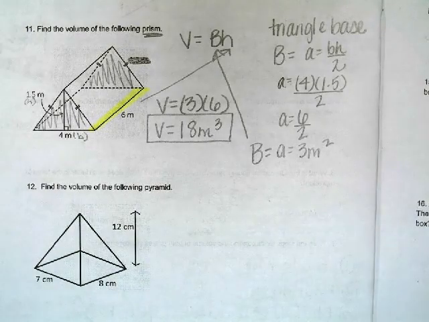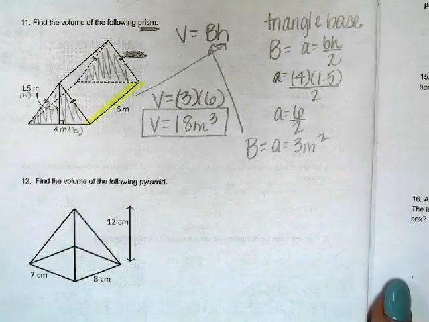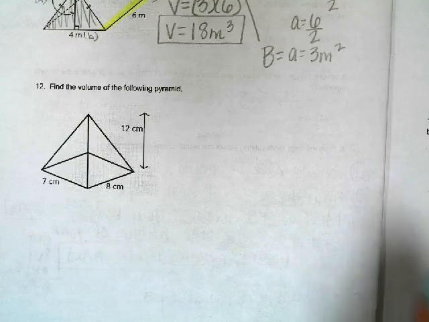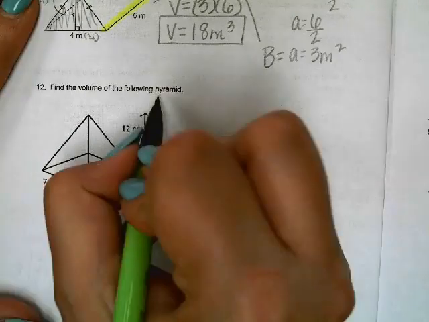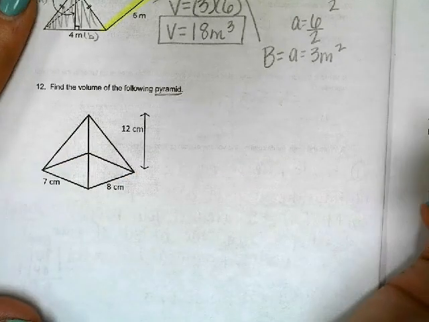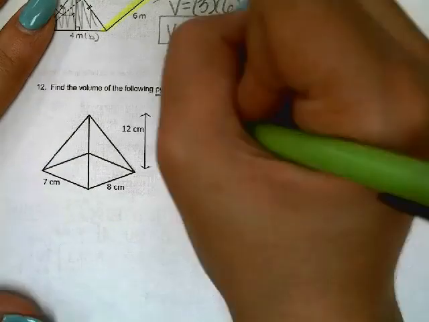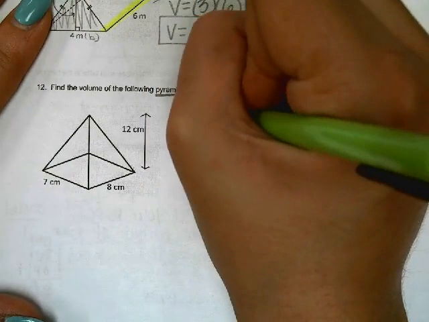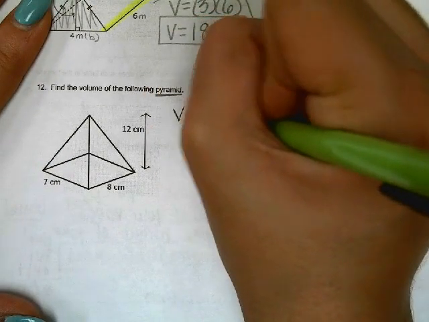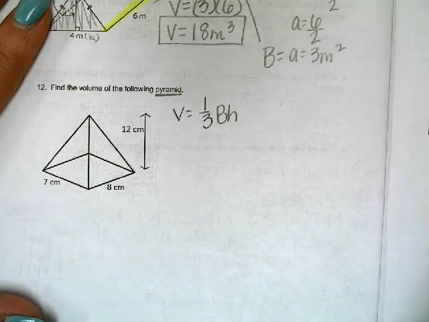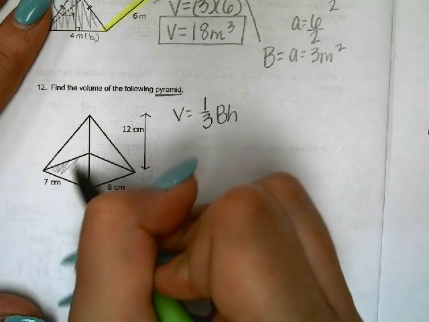Okay. Number 12, find the volume of the following pyramid. Pyramids have a different formula. We're using V equals 1/3 big B times H. Shade in your base.